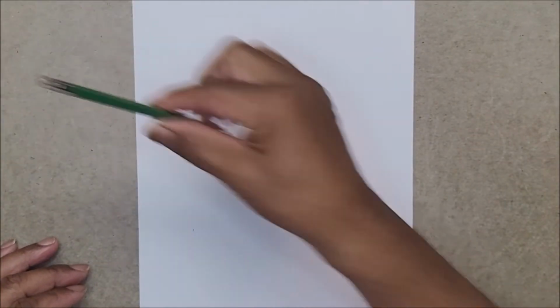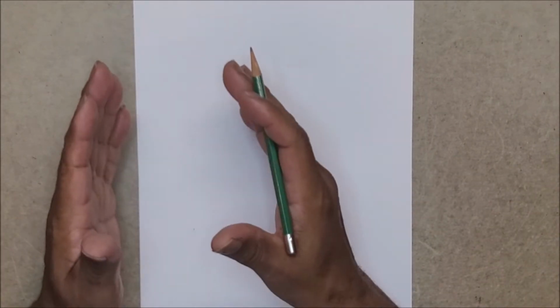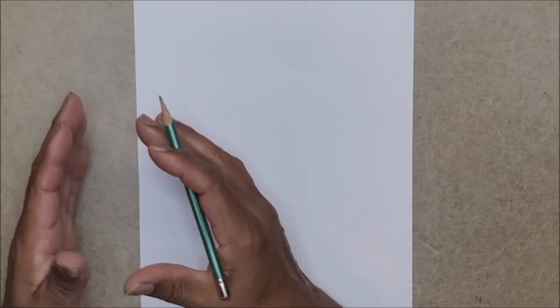So the first thing that we're going to do is use the square, cube, box, whatever you want to call it. Now, whatever you draw, it needs to be exciting. If somebody's looking at your picture and looking at another person's picture, you want them to look at your picture more than theirs, especially when it comes to trying to buy something. You want to make everything exciting.